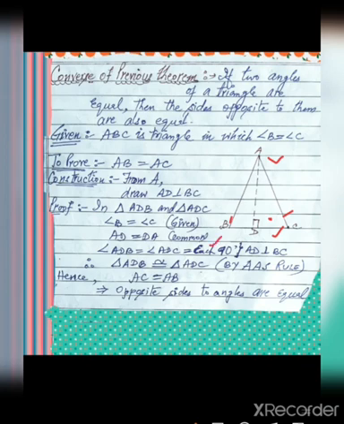And since we see the 90-degree angle in common, angle ADB and angle ADC are both equal to 90 degrees in measure. Why? Because by construction AD is perpendicular on BC.